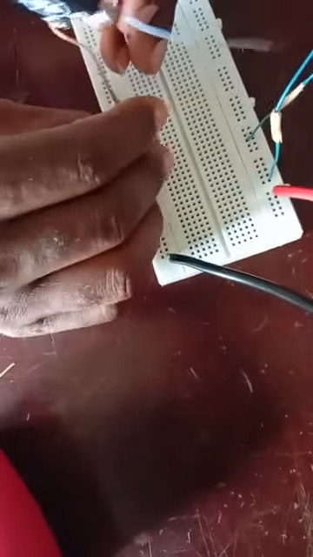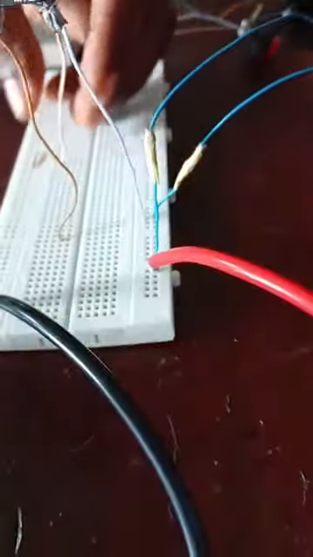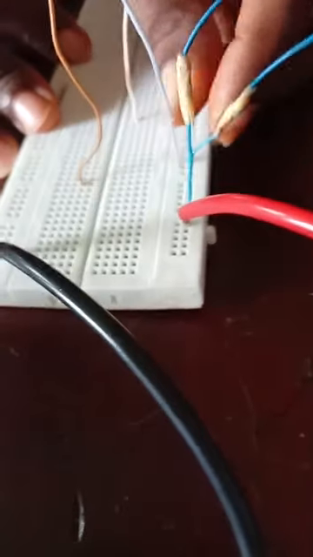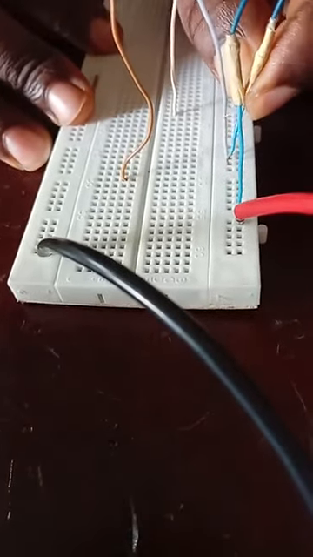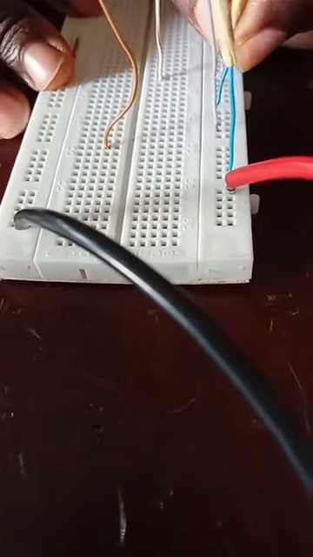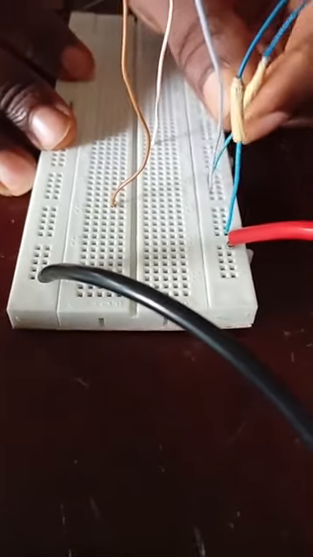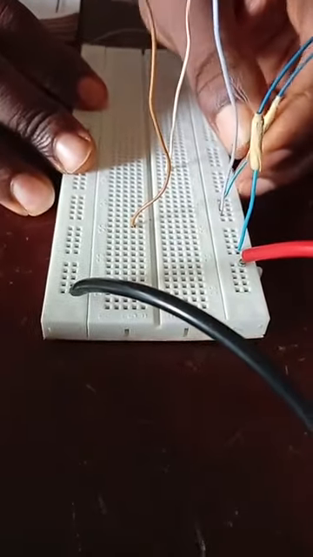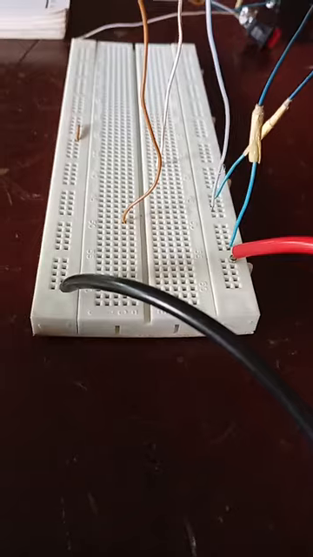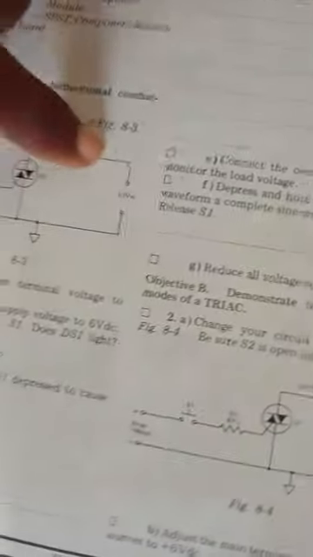Let's put this. Let it come down. Let's just place this leg anywhere so we might measure. But what we need is to make sure that the MT2, main terminal 2 of our triac, is connected to one leg of the lamp. We have done that. So we've connected this one to the lamp.